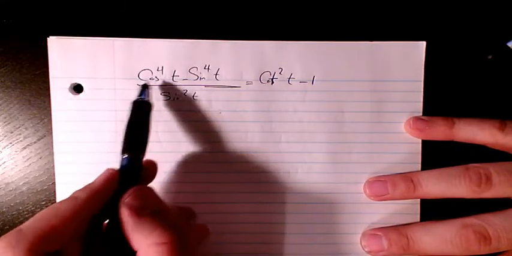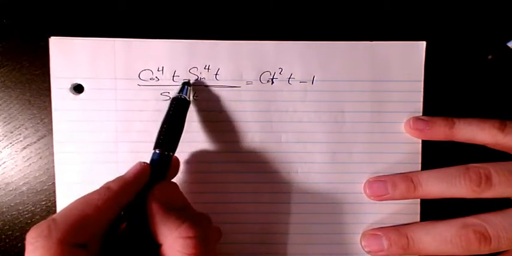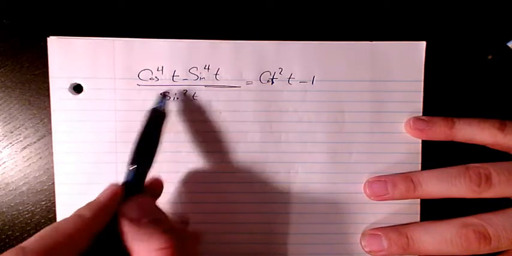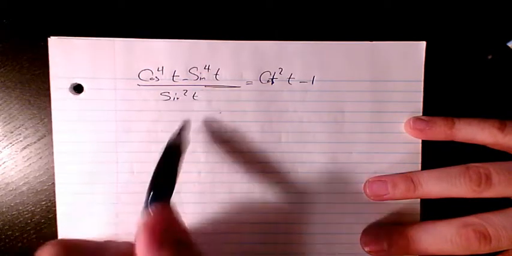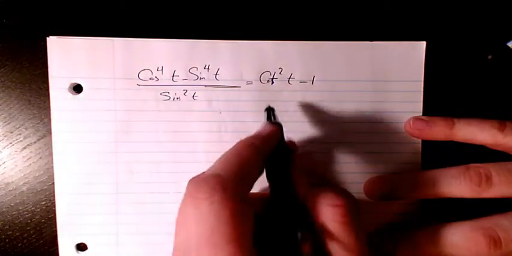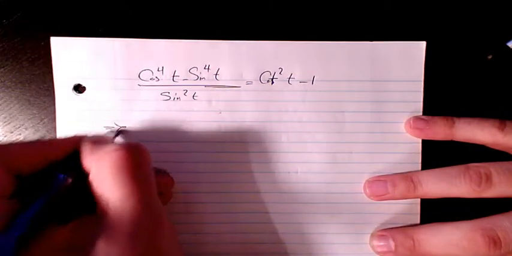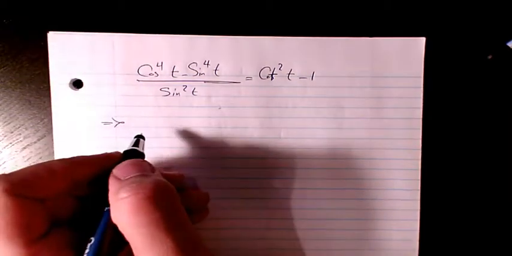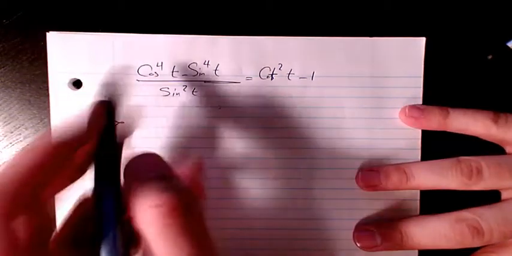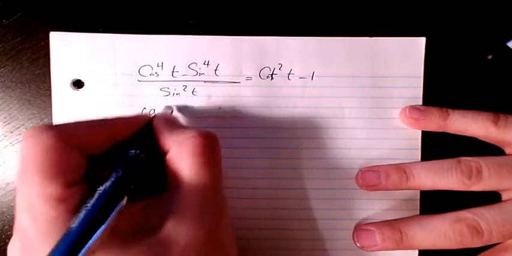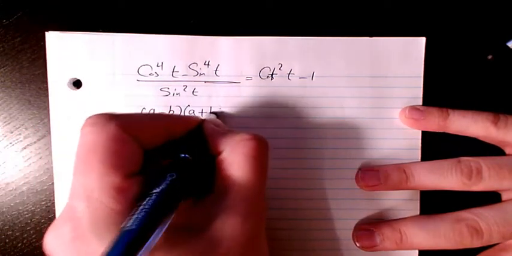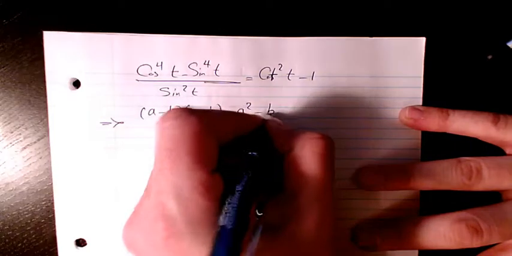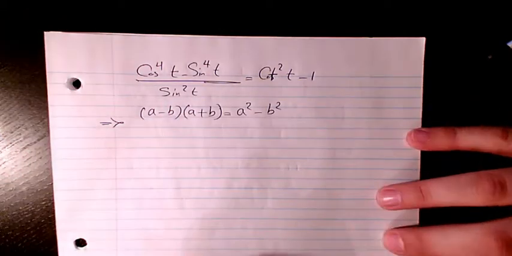In this video I have (cosine to the power of 4t minus sine to the power of 4t) divided by sine squared t equals cotangent squared t minus 1. So let's see how to do it. If you see here, the numerator, if I use the difference of squares, I can use this method, difference of squares.